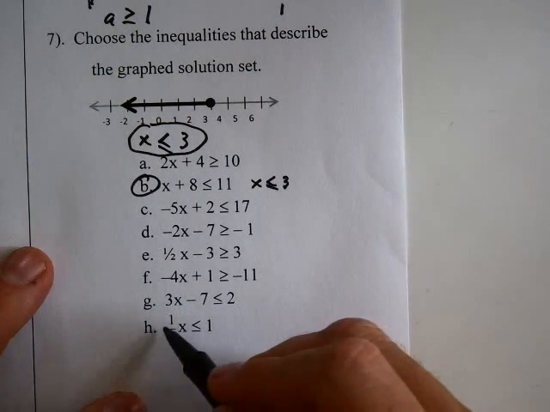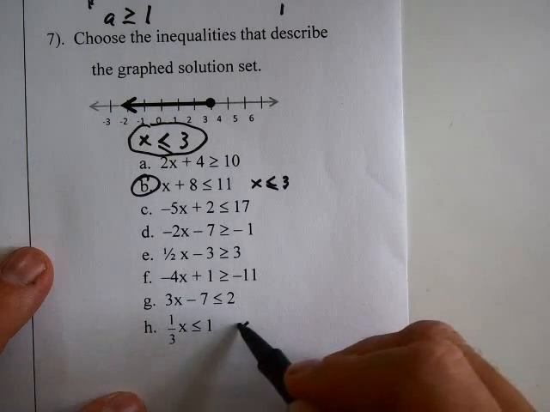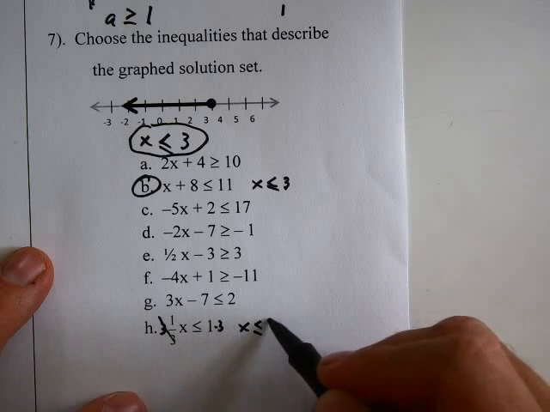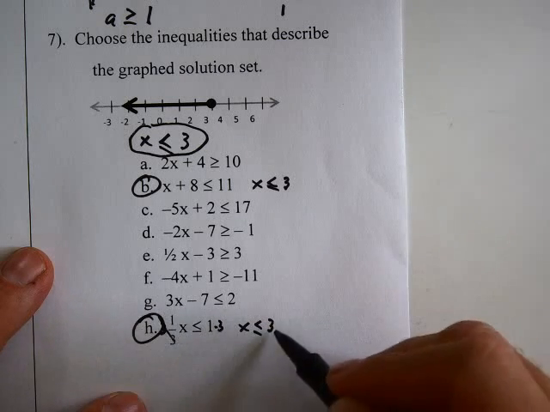How would I get x by itself? I'd multiply by 3 on both sides. If I multiply by 3 here, they cancel. If I multiply by 3 here, that's 3 over there. Yep.